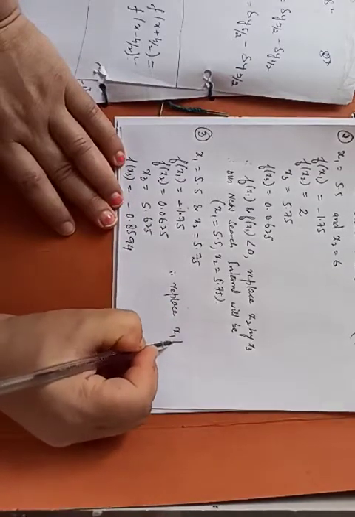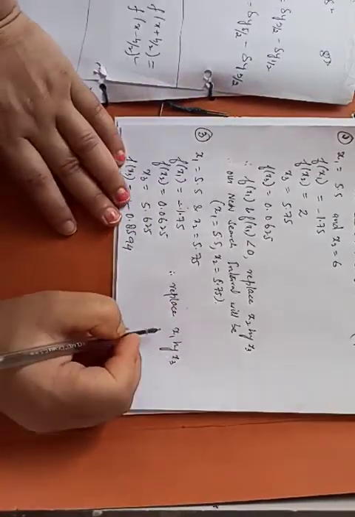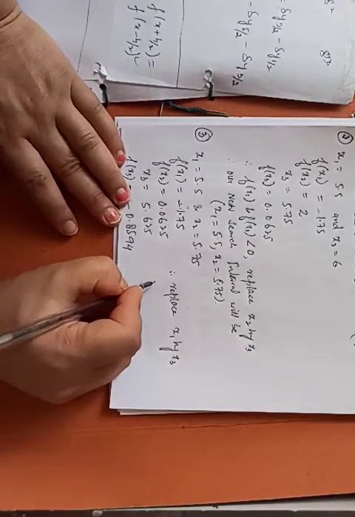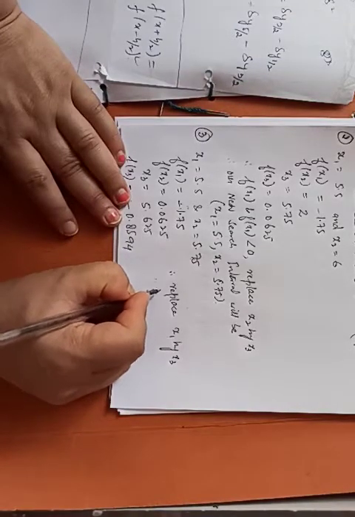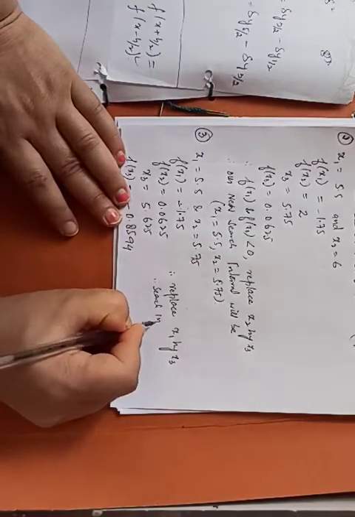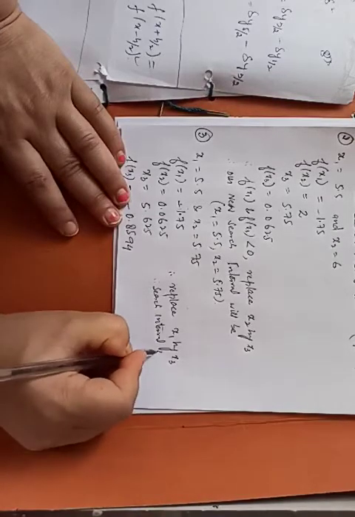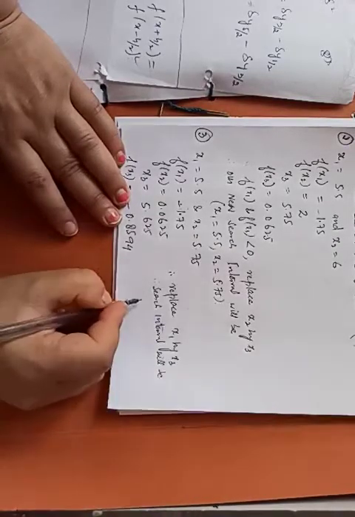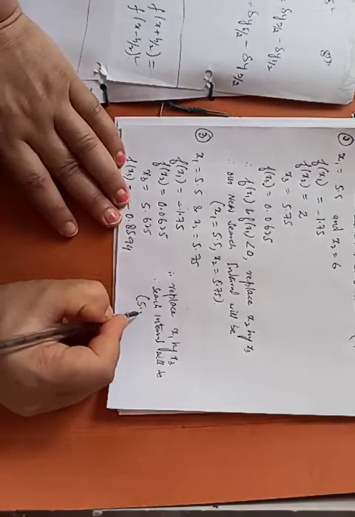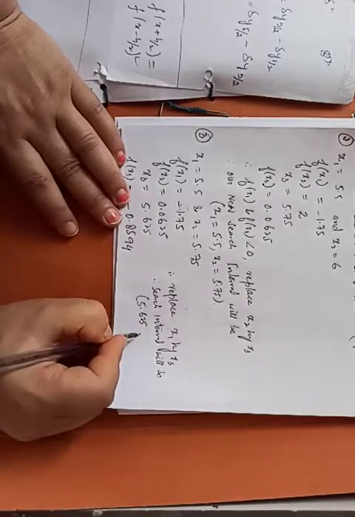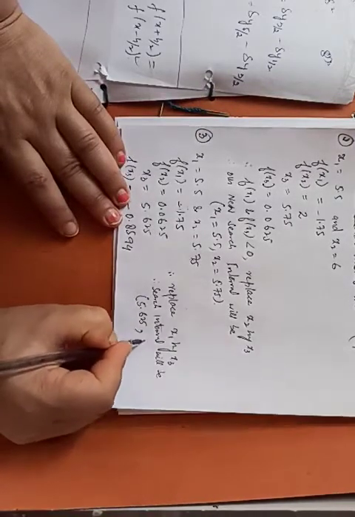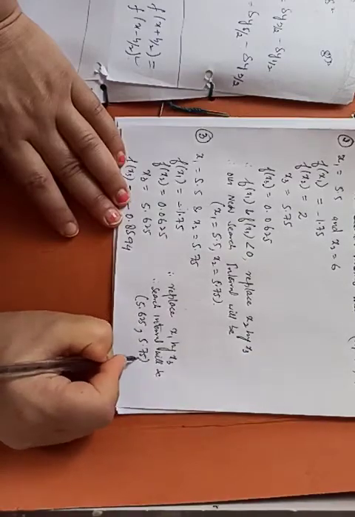ठीक. अब ये दोनों सेम साइंस के हैं, so therefore replace x1 by x3. So जो हमारा नया सर्च इंटरवल है, new search interval will be 5.625 and 5.75. Okay.